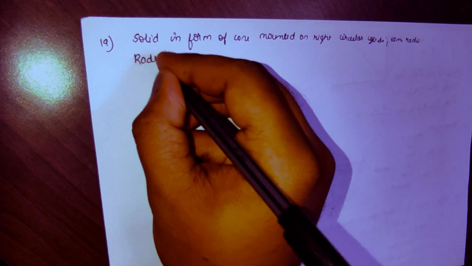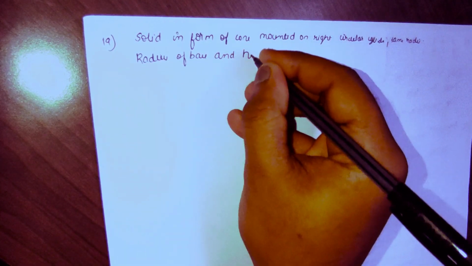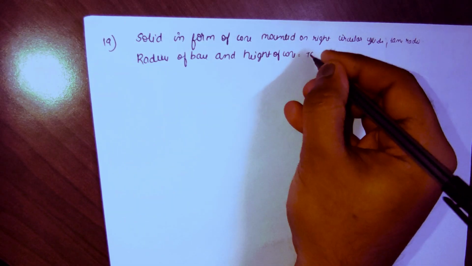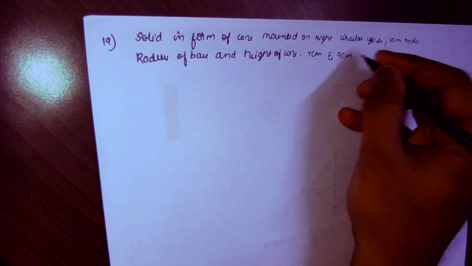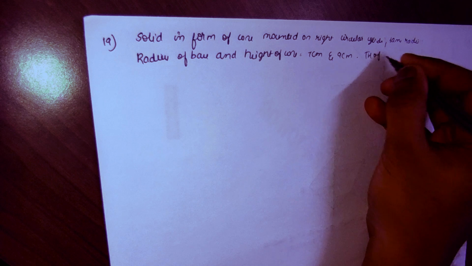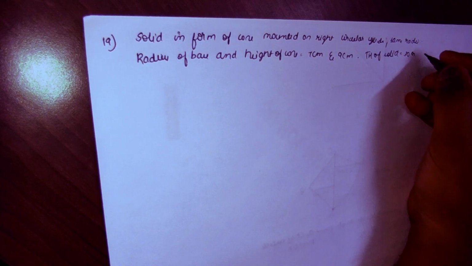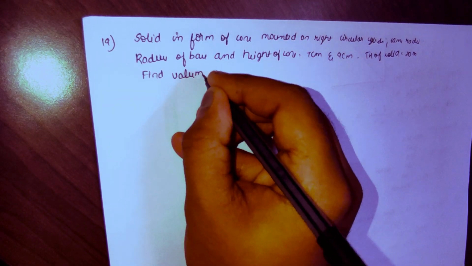Radius of the base and height of the cone is 7 cm and 9 cm. Total height of the solid is equal to 30 cm. You have to find the volume of the solid.